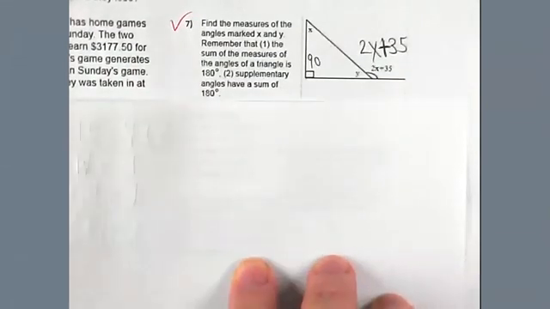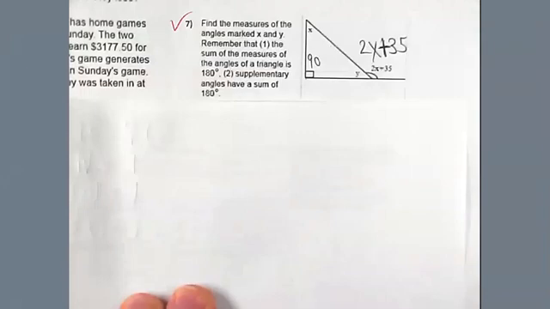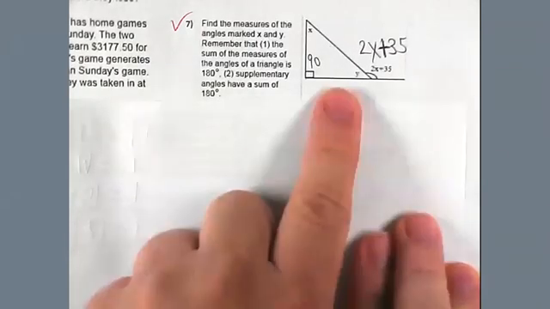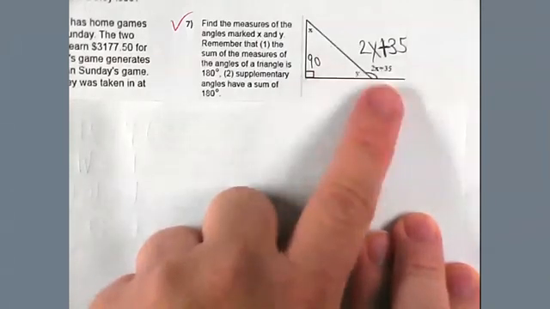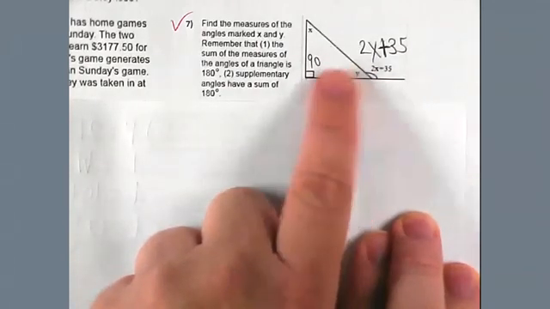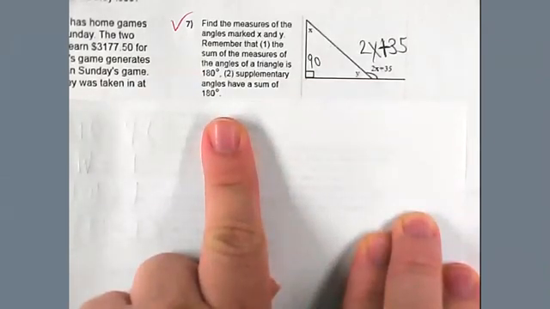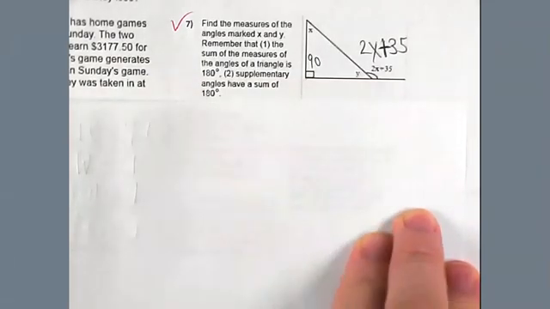Remember that 1, the sum of the measures of a triangle is 180 degrees. And 2, supplementary angles, in other words, 2 angles that when they're side by side, form a straight line, have a sum of 180 degrees.